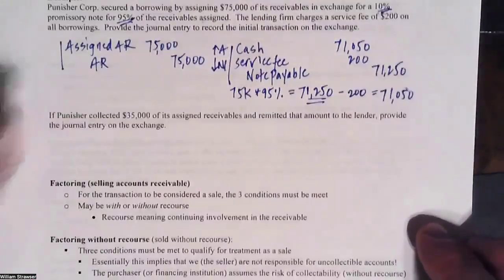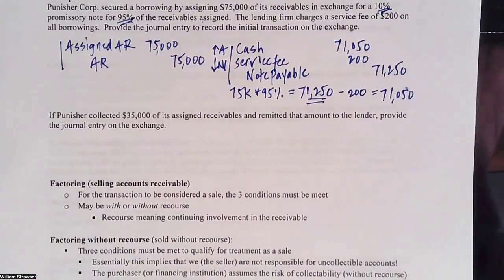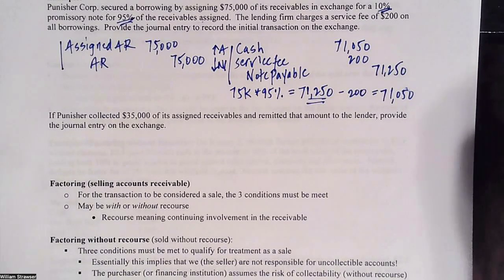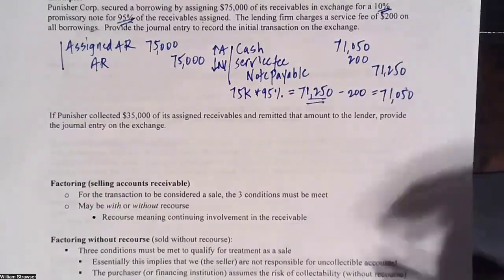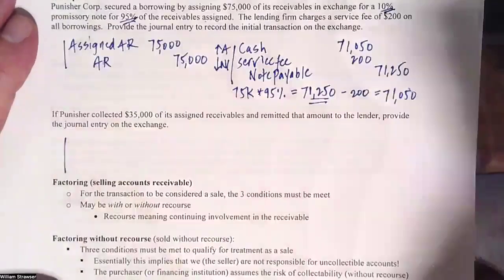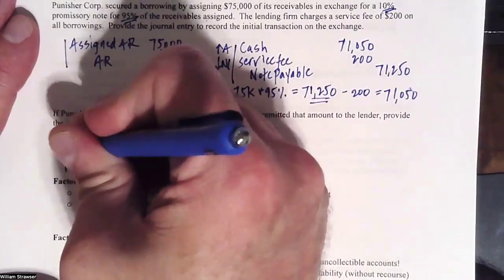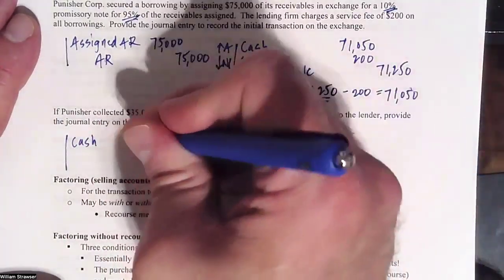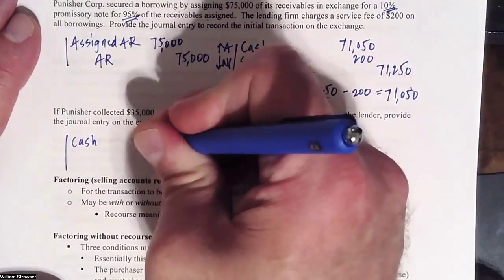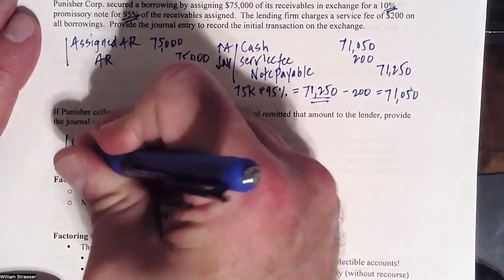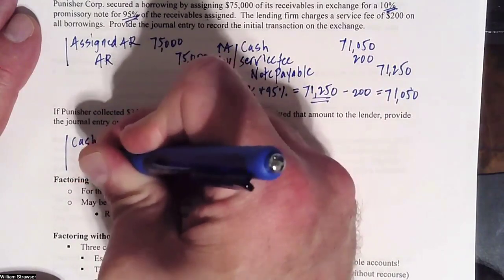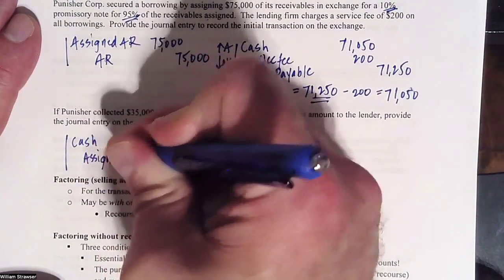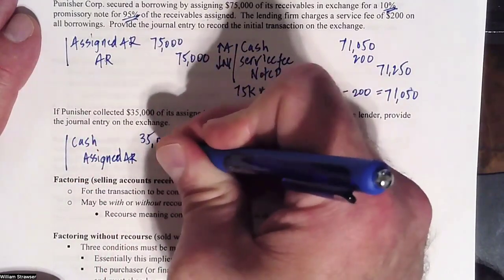Okay, if Punisher collects $35,000 of the assigned receivables and remits that amount to the lender, what is that going to look like? So first, we have to do the normal collection on receivables. We debit cash for 35,000 and we credit assigned receivables for that amount.